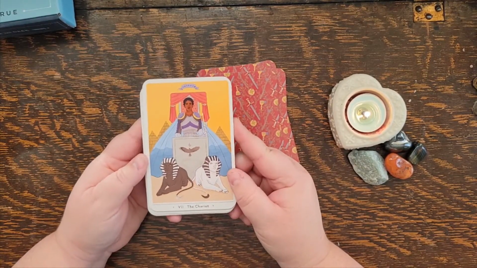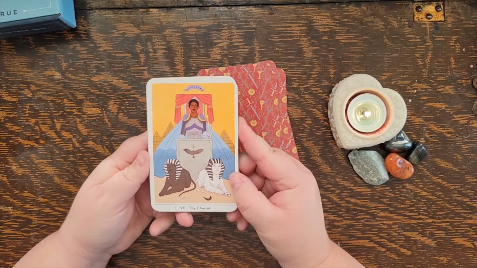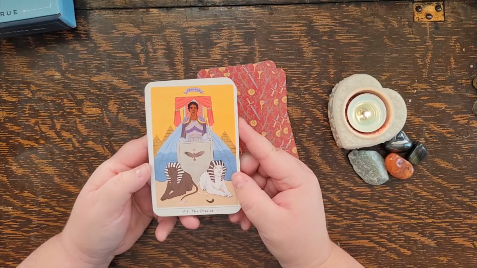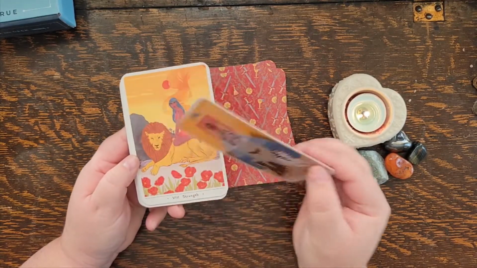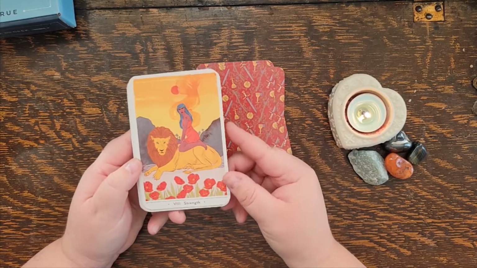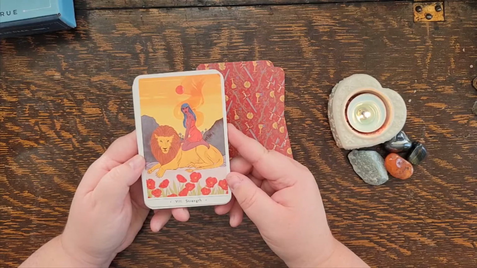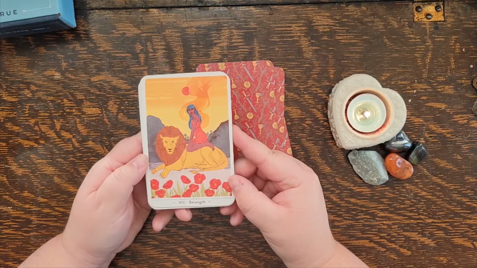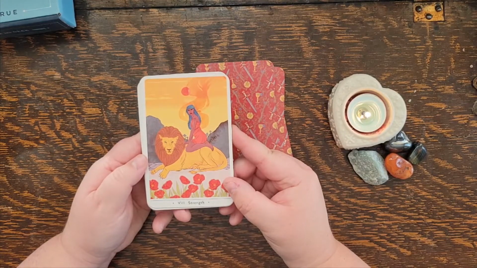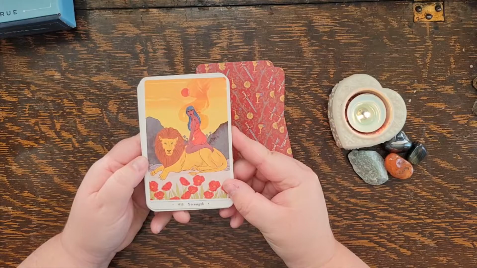With the Chariot, we see the archetype of the conqueror, the archetype of control as well. Card number 8 with Strength, we see the archetype of the hero or the heroine. We see compassion, tenderness, advantage, and courage.